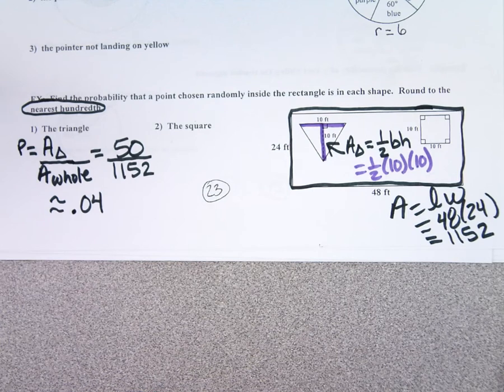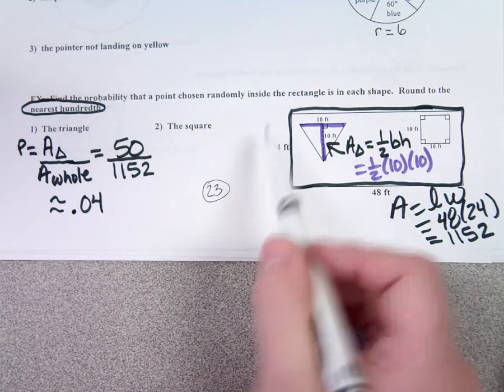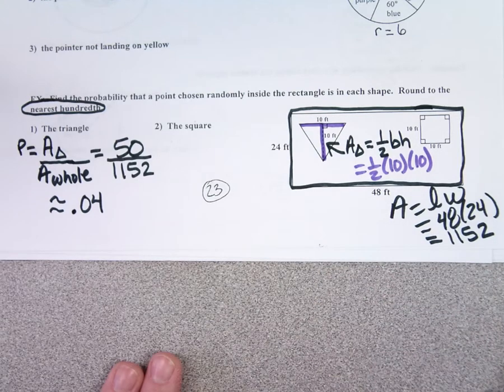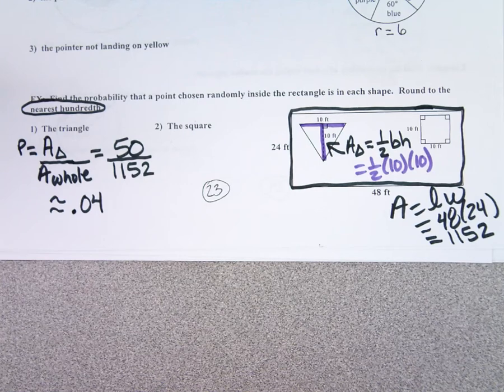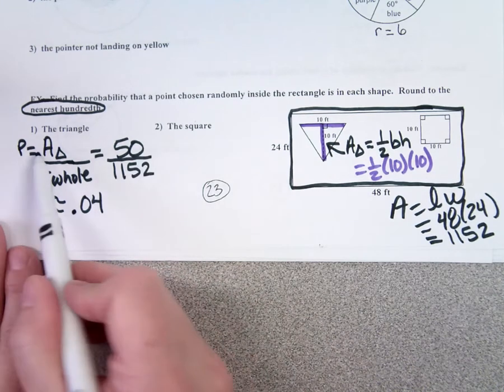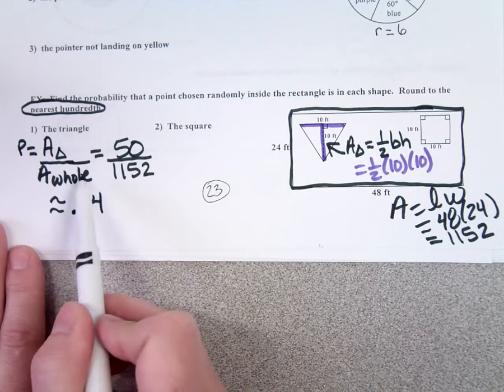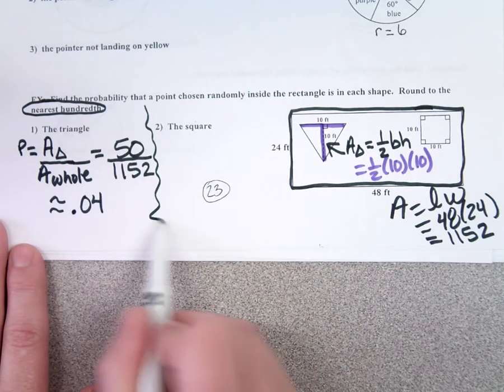So my probability of my dart landing in the triangle is 0.04. That means I have a 4% chance of my dart landing in that triangle. And of course, that doesn't mean that this picture is drawn to scale, but that's what it would be with all of the information in there. So it's like what we did before as far as probability of getting what we want out of a total. It's just I'm having to calculate area.